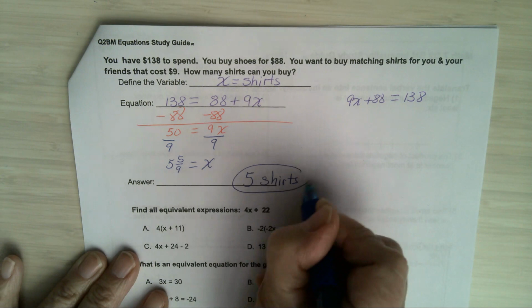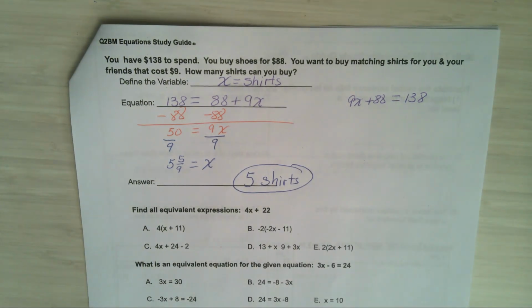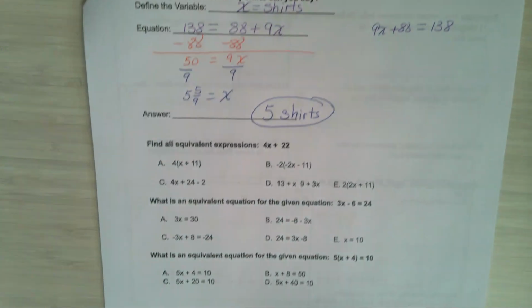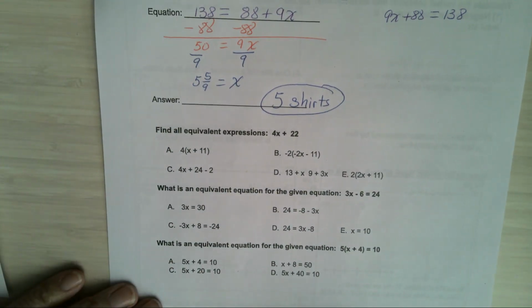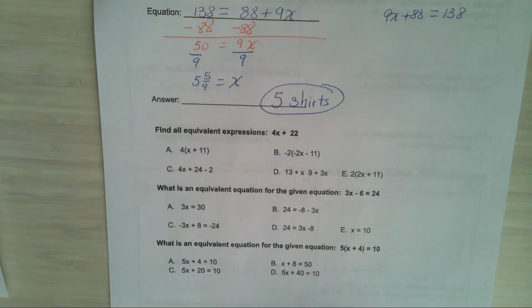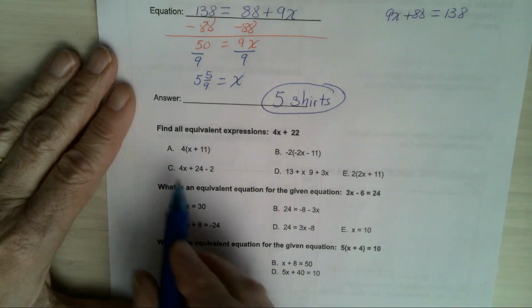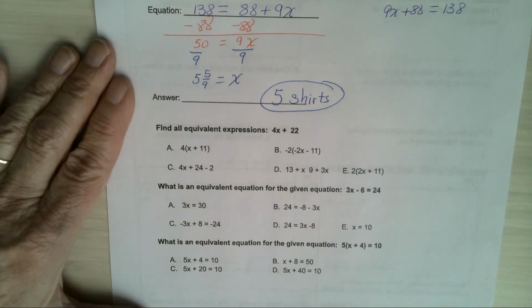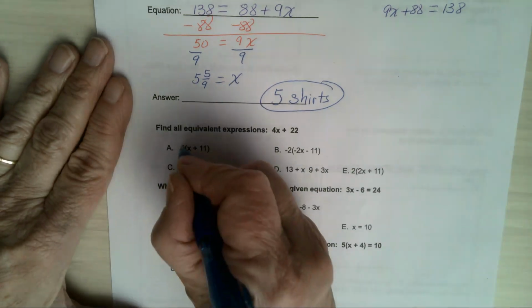That would be the answer. It says find all equivalent expressions that equal 4x plus 22. Okay, well, you need to see which ones will equal that, because several of them look like distributive property or combining like terms.